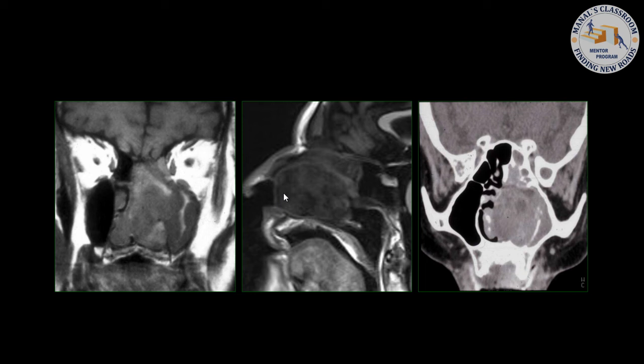Okay, I heard fat. That's perfect. I heard blood. Or fungus. Fungus typically isn't high signal on non-contrast T1, but there's a couple of other things that are high signal on T1. So melanin, right? And so if it's melanin, then what's the diagnosis? That's it, melanoma. Exactly right.